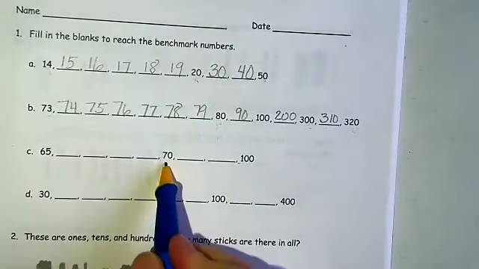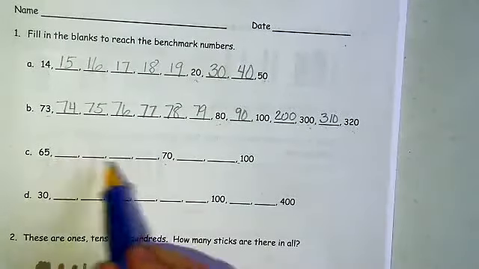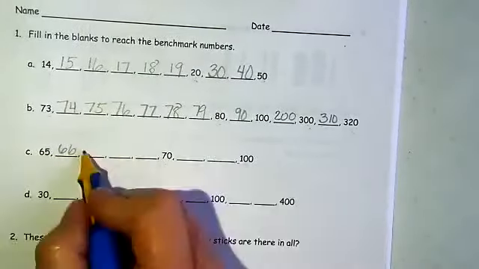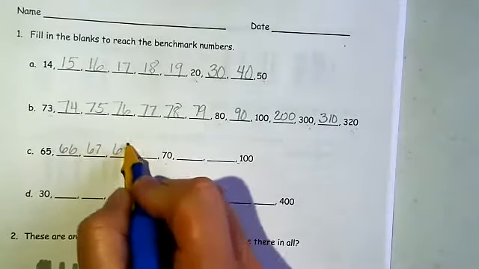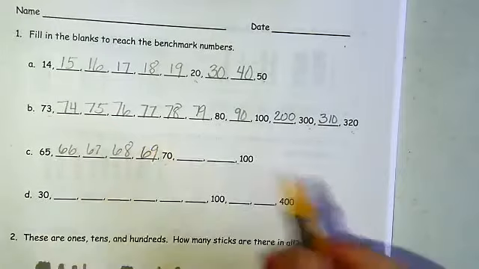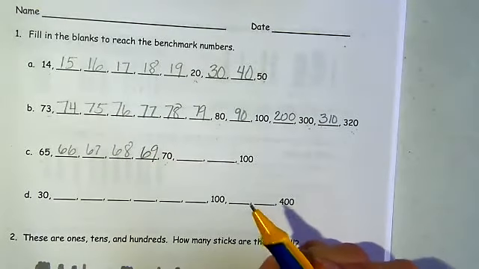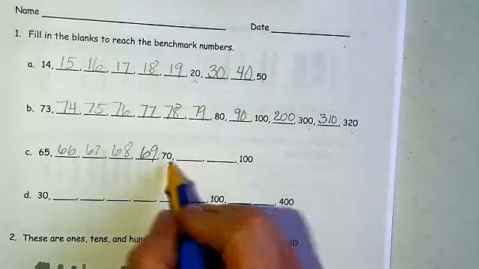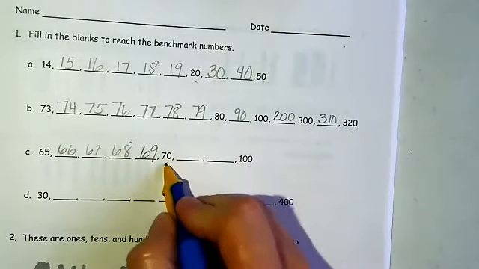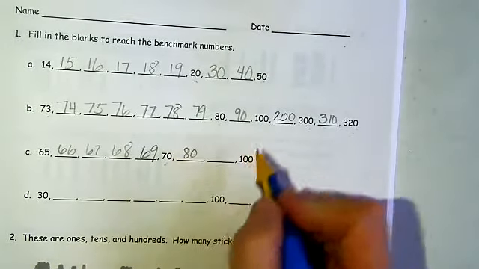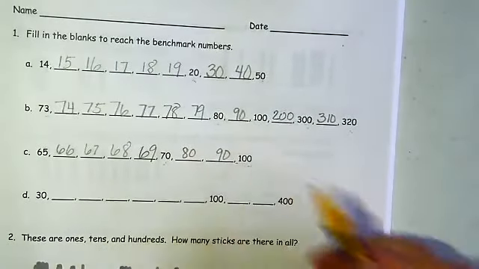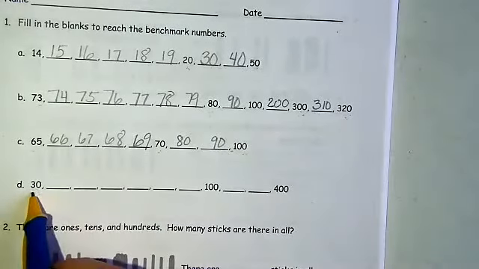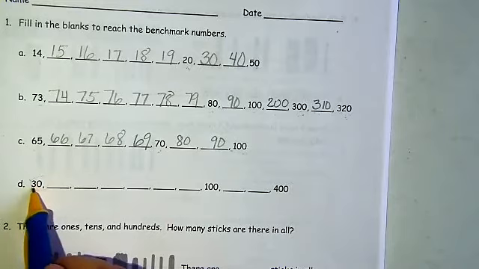We have to get from 65 to 70 with a lot of spaces. I think we're counting by ones. So 65, 66, 67, 68, 69, 70. Great. Let's try counting by tens and see if we get from 70 to 100. 70, 80, 90, 100. Excellent.